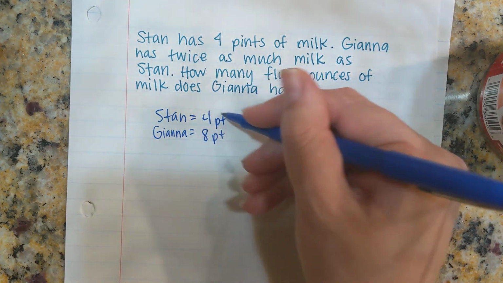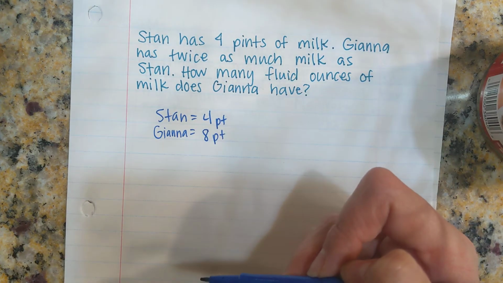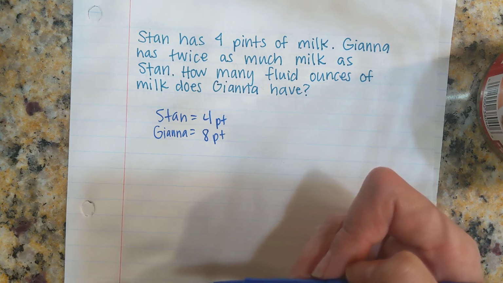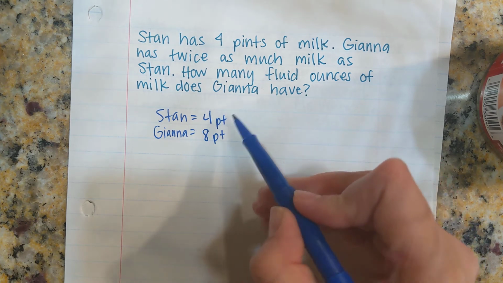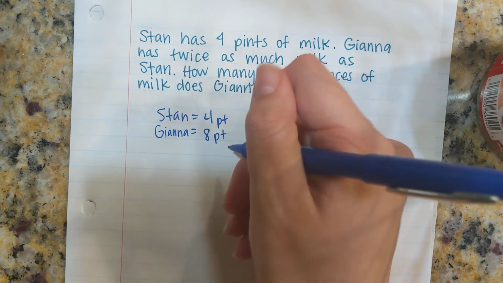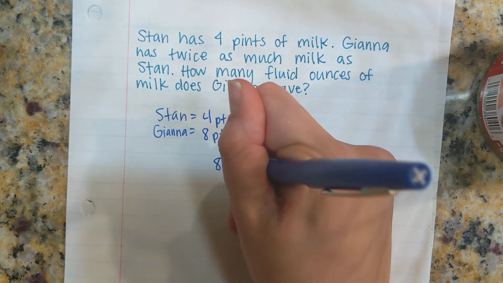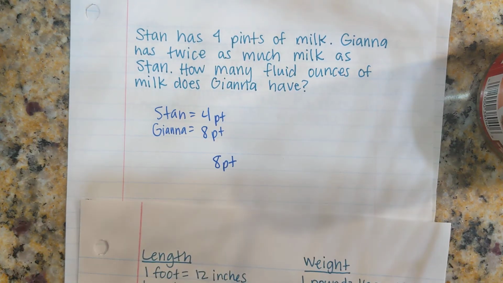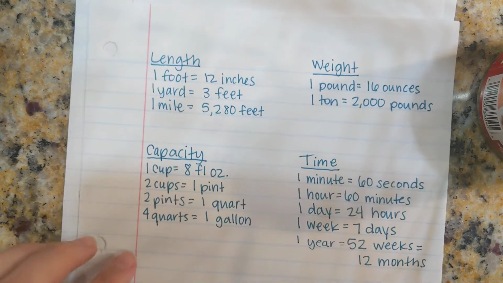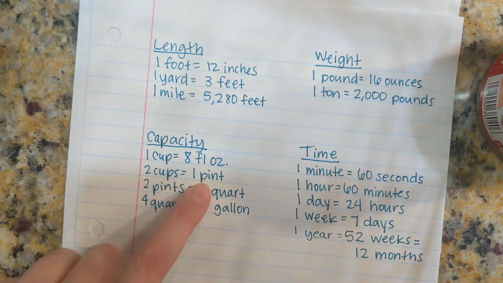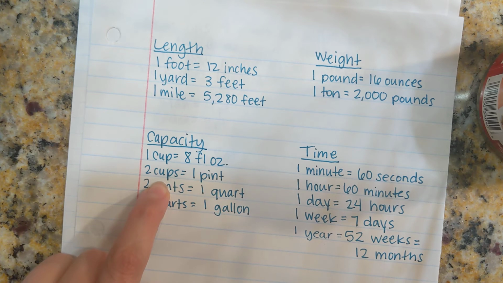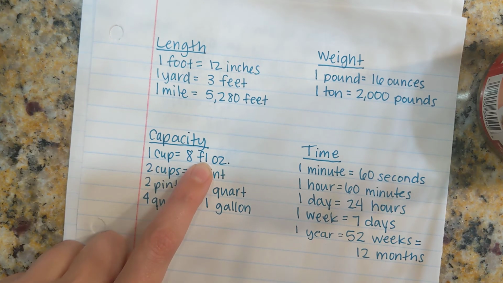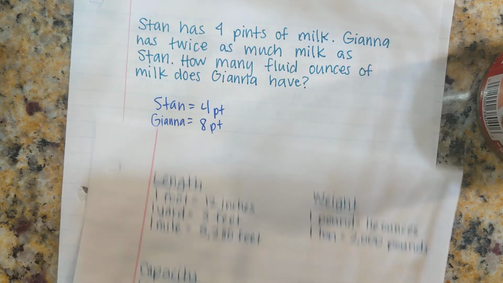So I'm not going to add these up because it's not asking how many fluid ounces they have altogether. And it's not asking how many more fluid ounces she has than Stan. It's just asking how much does she have. So if I have 8 pints, let's go back to our chart. From a pint, I can go to cups, and then I'll have to go from cups to fluid ounces. This one's a 2-stepper, so be careful.